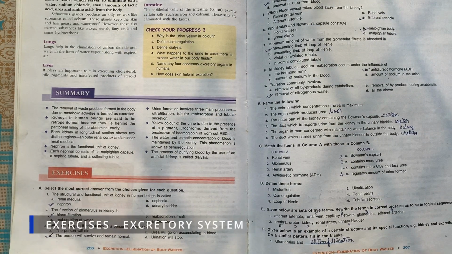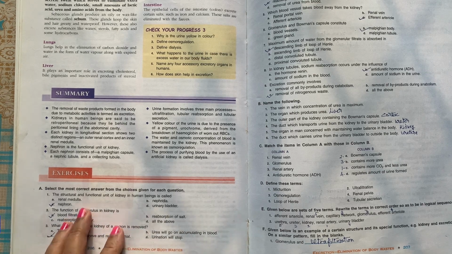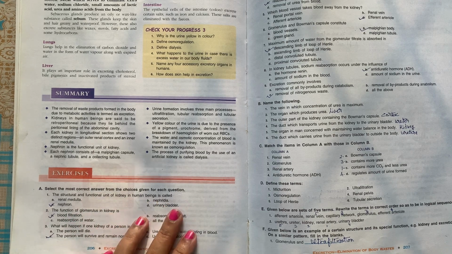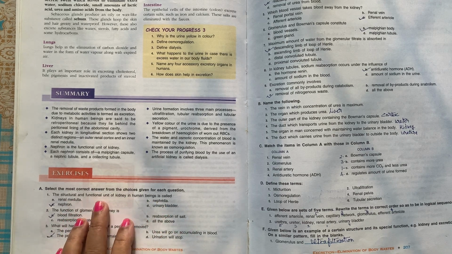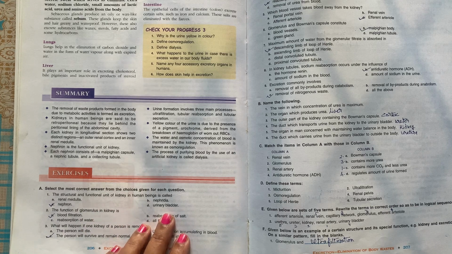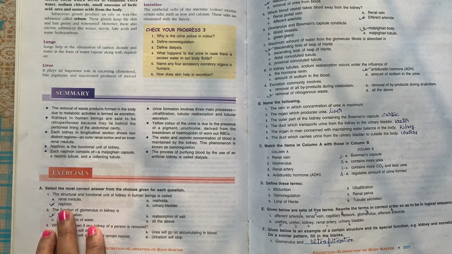Today I am going to discuss some exercises of the excretory system. Select the most correct answer from the choices given for each question. The structural and functional unit of kidney in human beings is called renal medulla, nephridia, nephron, urinary bladder. The correct option is nephron.